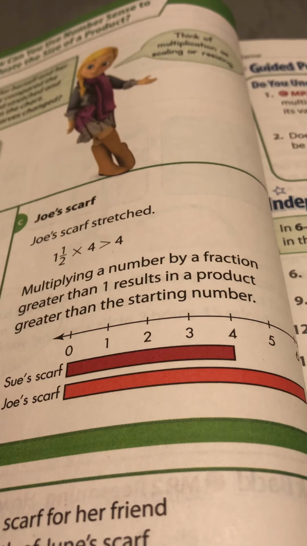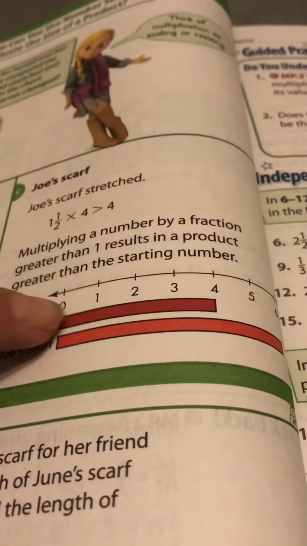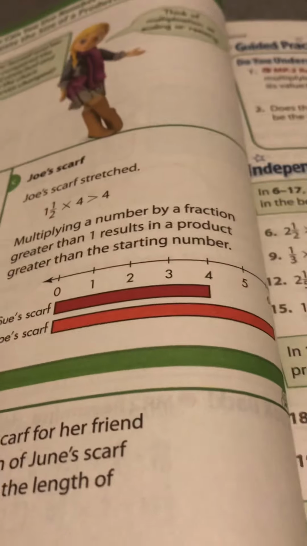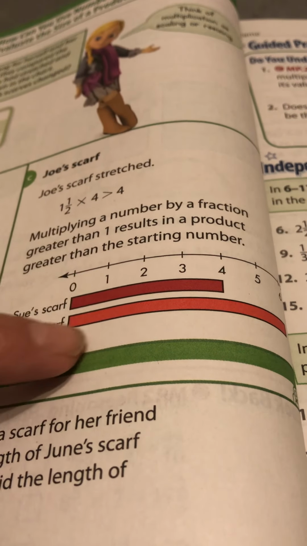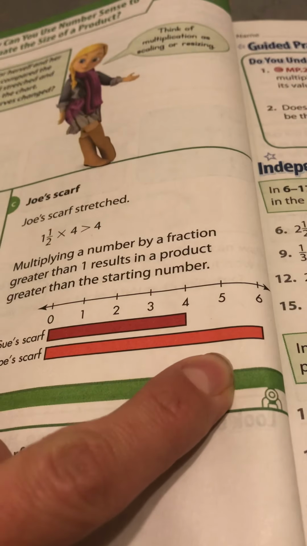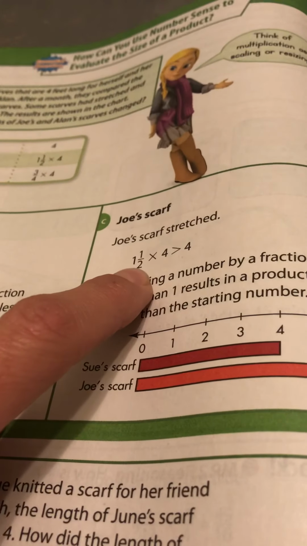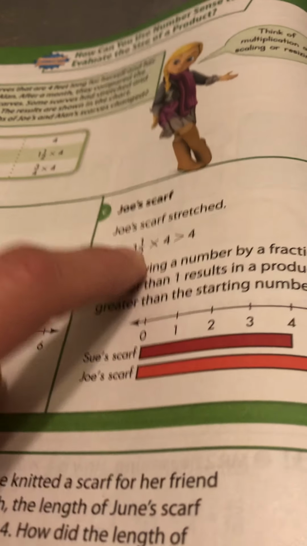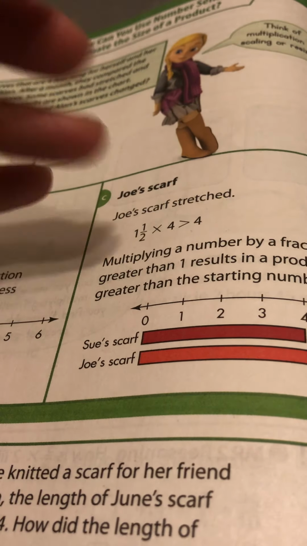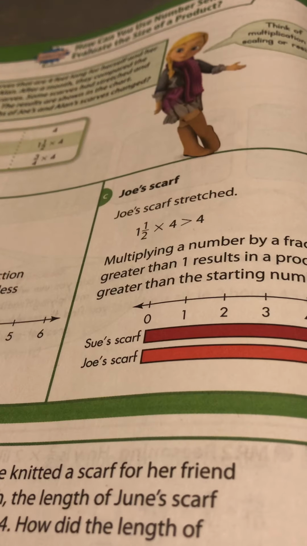And then if we look at Joe, his scarf is 1.5 times 4 feet. So that's greater than 4. Sue's scarf again is here. It stayed at 4 feet long. But Joe's scarf is 1.5 times what it originally was. So it's longer. And of course, we can do the loop-de-loop method to figure out what this is, if we wanted to, do some calculations and raise that up to prove it.